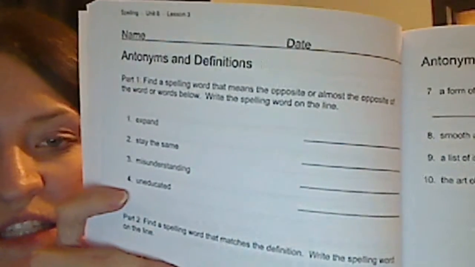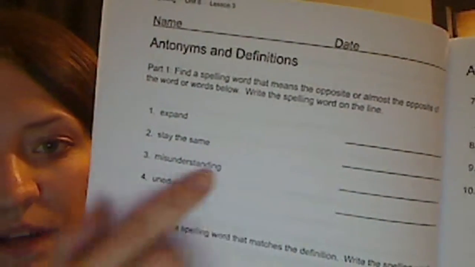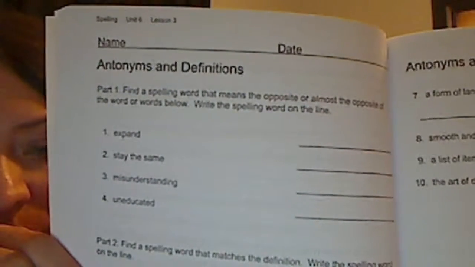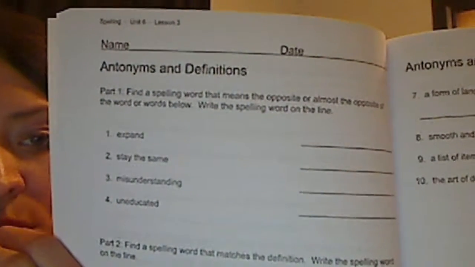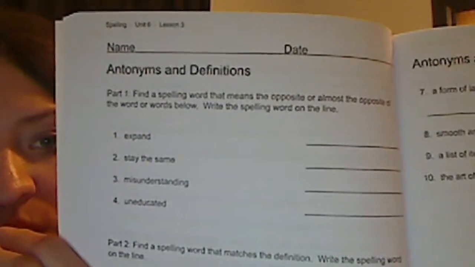So today on page 56 in your student spelling book, you are working on a page that looks like this. And it says antonyms and definitions. Now, in part 1, it wants you to find a spelling word that means the opposite or almost the opposite of the words that they have written below.